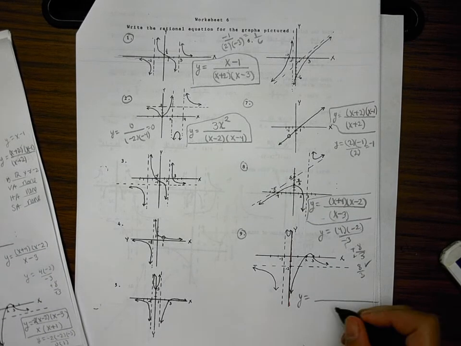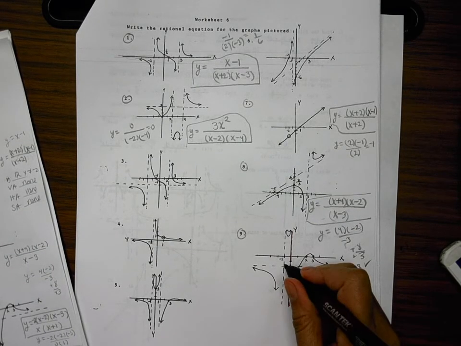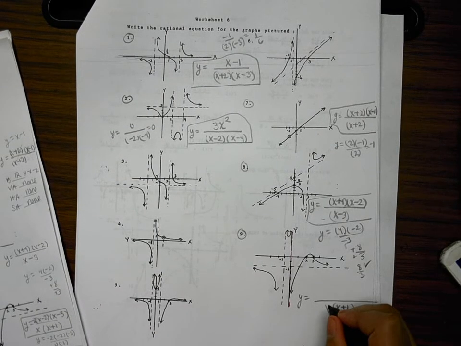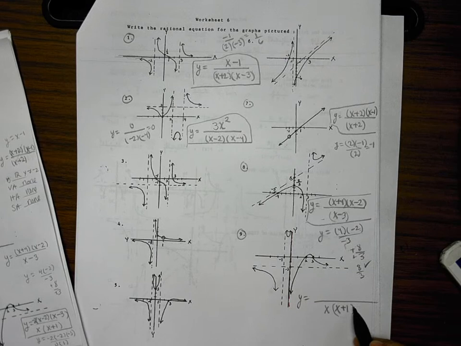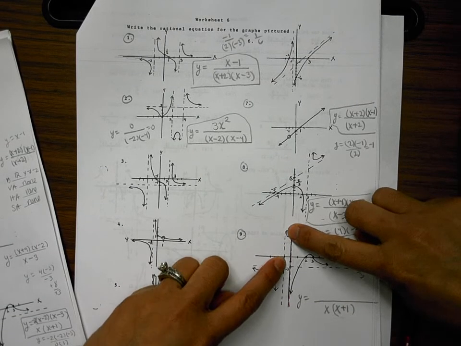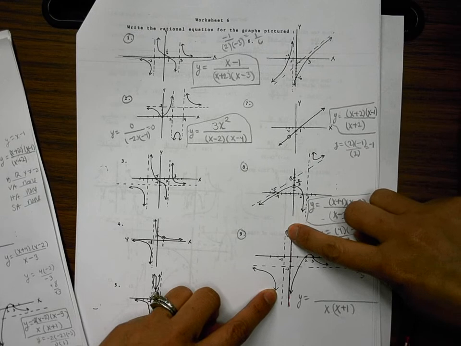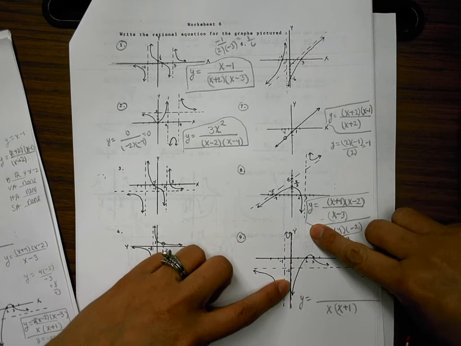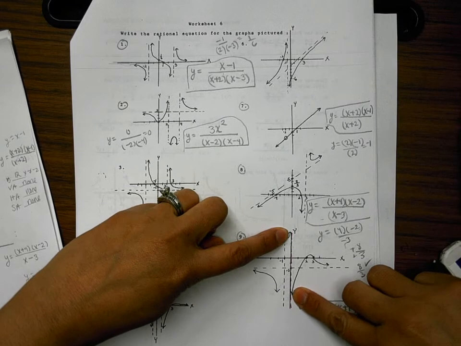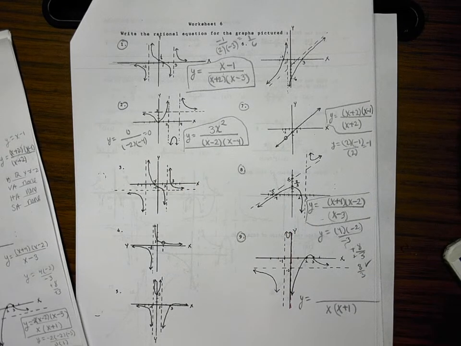Okay, so at the bottom, I'm going to have x plus 1 and x minus 0, which is just x. And they both have a multiplicity of 1 because they're going opposite directions. You see this line right here, those 2 arrows are going opposite. With this dotted line right here, that bottom arrow, that top arrow are going opposite directions. So they both have a power of 1.